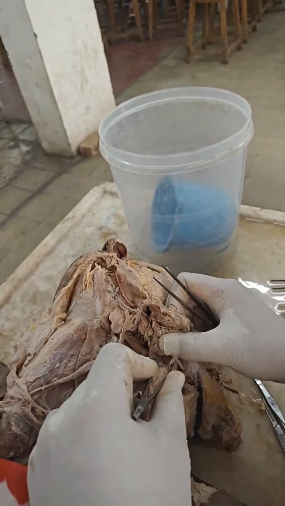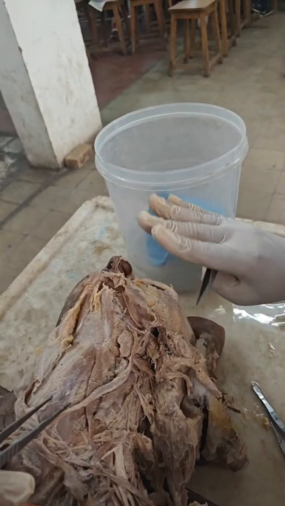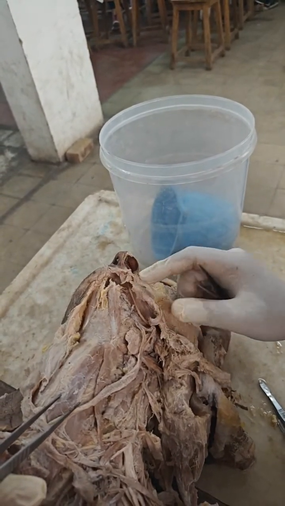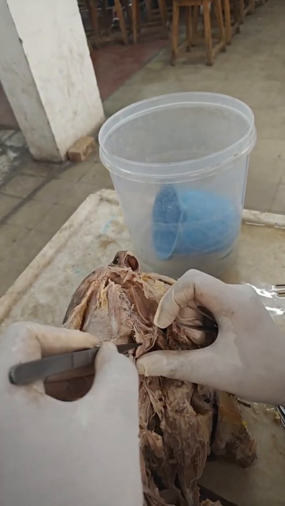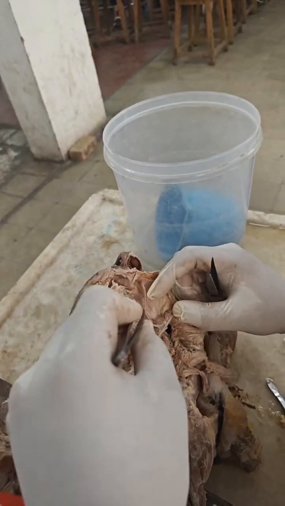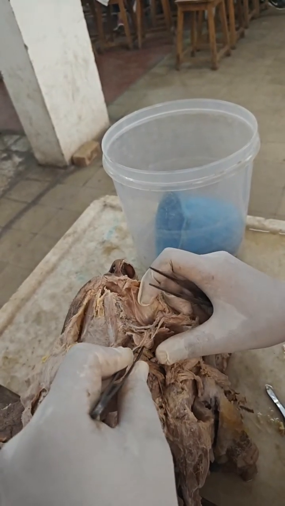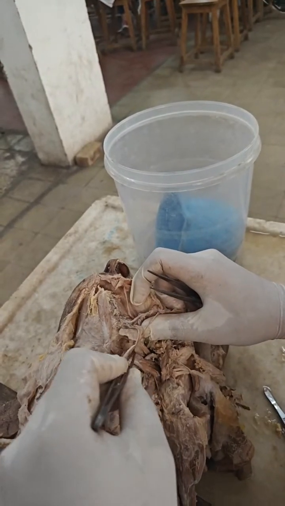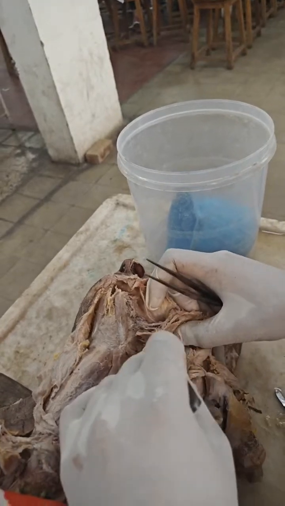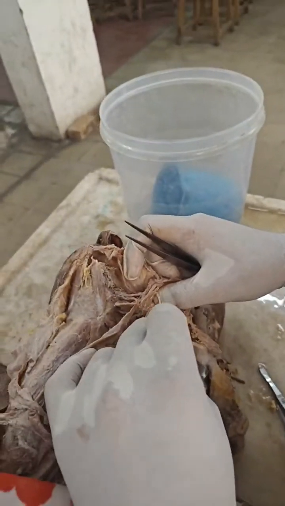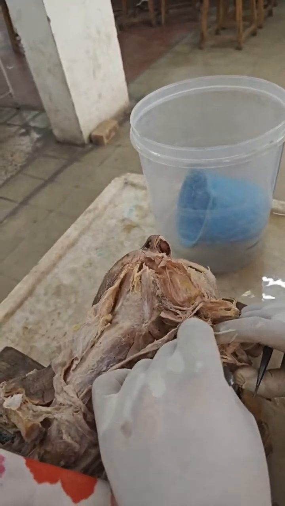The roof is formed by the skin, superficial fascia, investing layer of deep cervical fascia and platysma. The floor is formed, most anteriorly, by the mylohyoid muscle. The posterior middle part is formed by the hyoglossus muscle; here you can see this is the hyoglossus. Most posteriorly it is formed by the middle constrictor muscle.